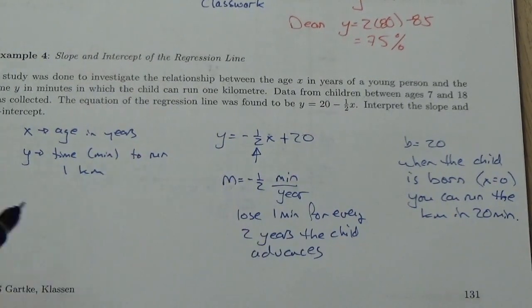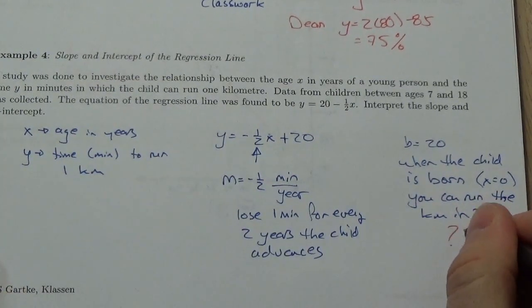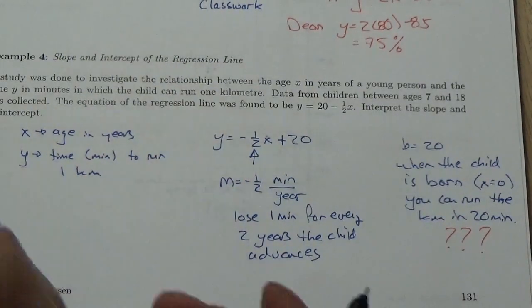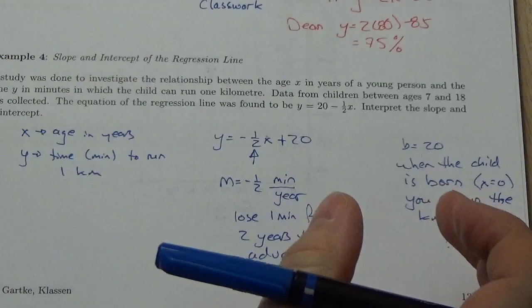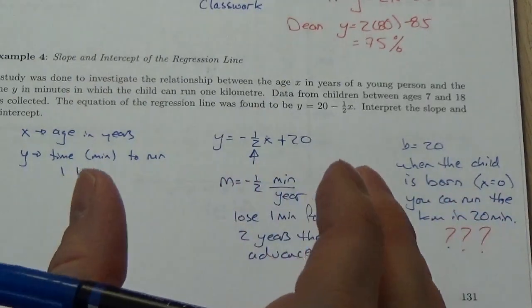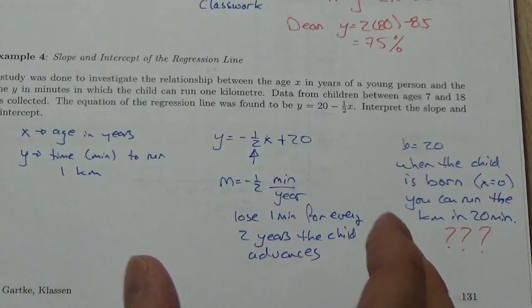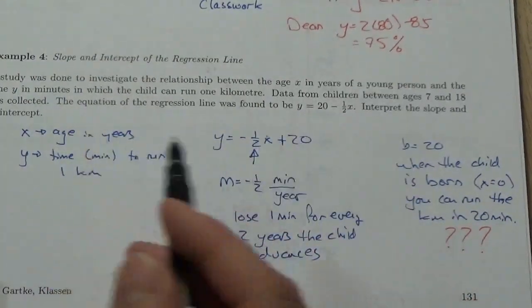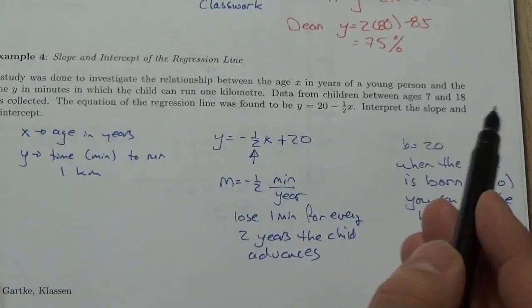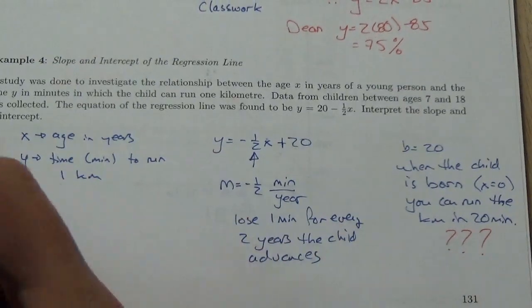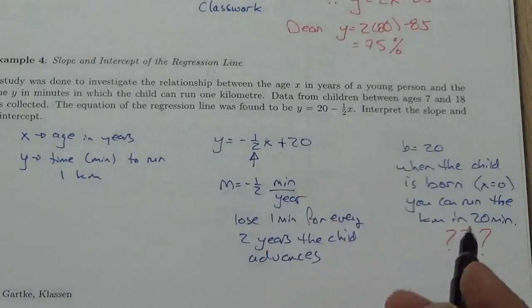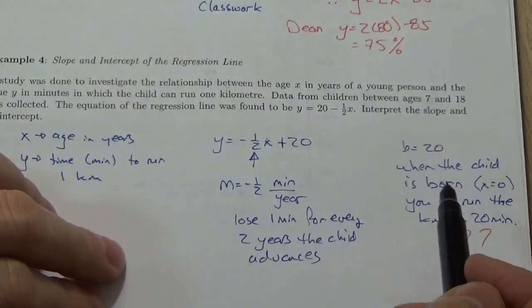Okay, and so our response to that should be, what? But that's okay. That simply means that the regression equation that we've got here, or the actual relationship here, is probably not linear. It's probably close to being linear between 7 and 18. But in general, this is not a linear relationship. And so you really can't make predictions too far beyond the data, right?